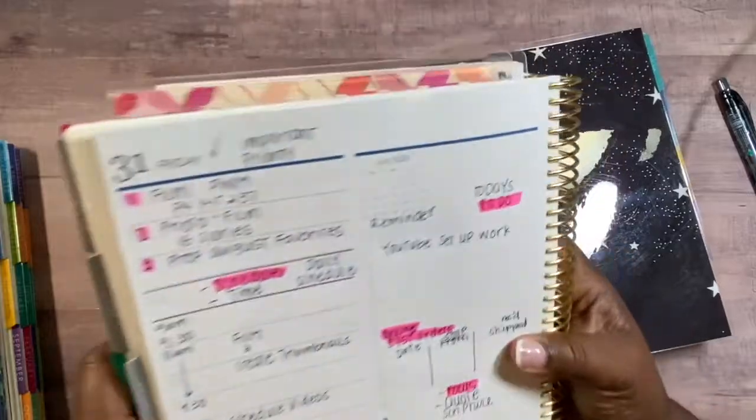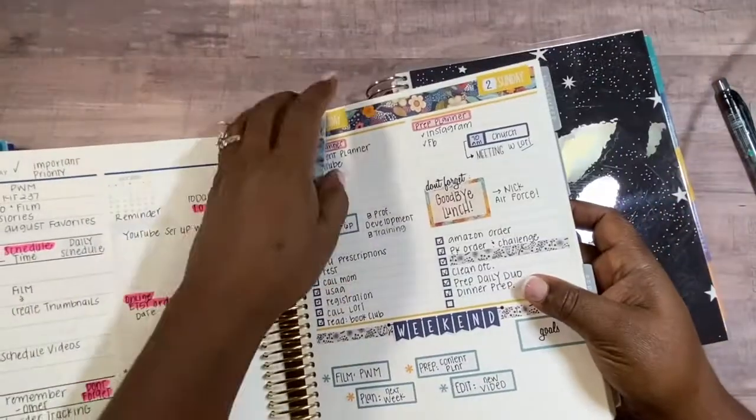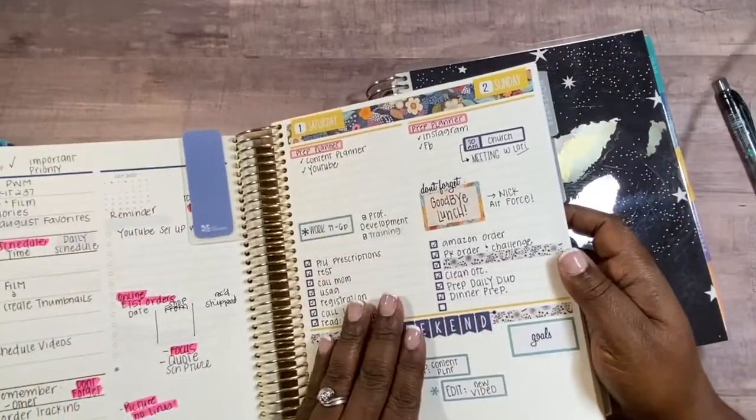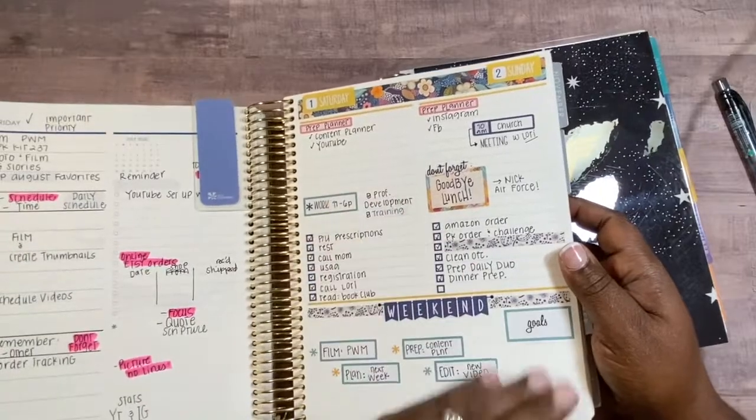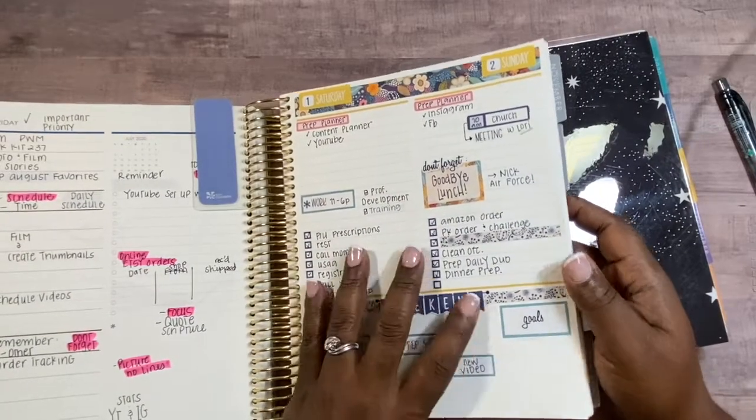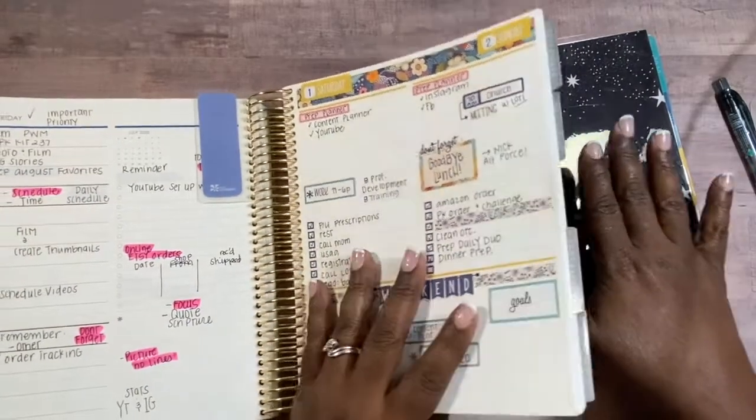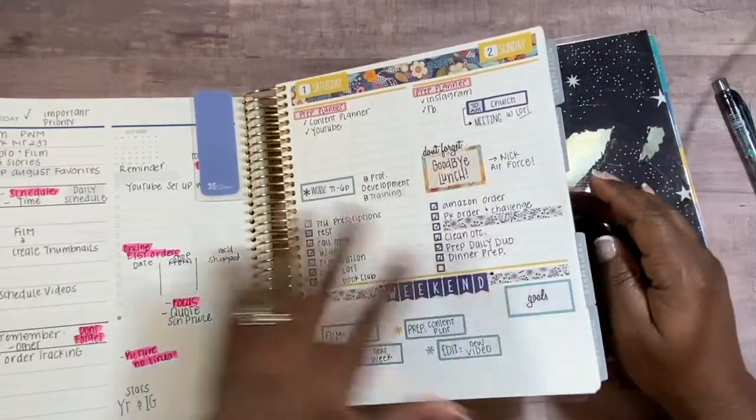And then I can stop using this for talking about content stuff in here. Like down here, I want to make sure this is all in this notebook as opposed to in this notebook.